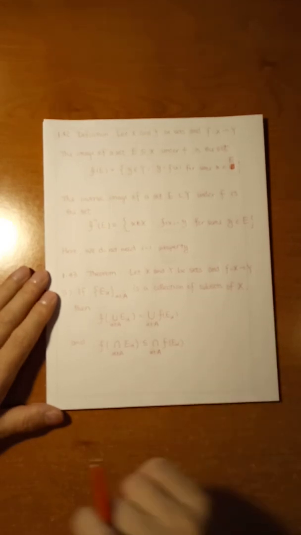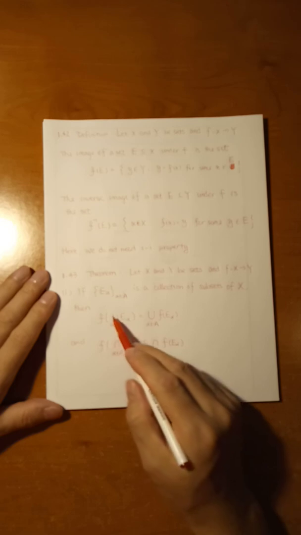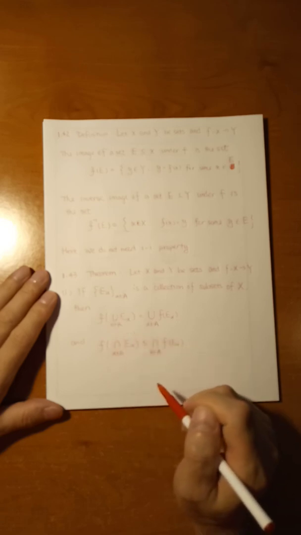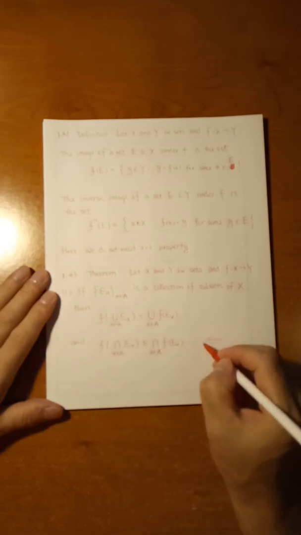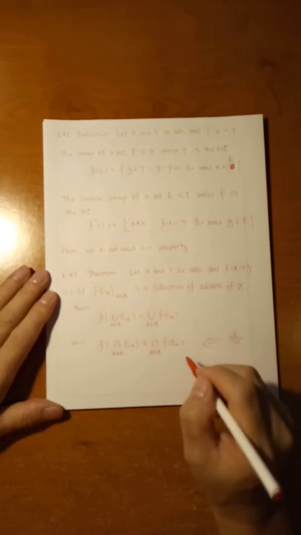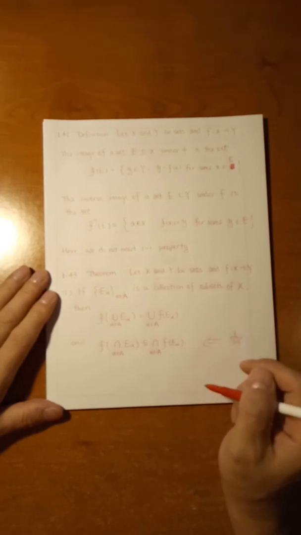Okay? So this is about the image of a set, especially this second one. The second one is special. We will see why it is this way.